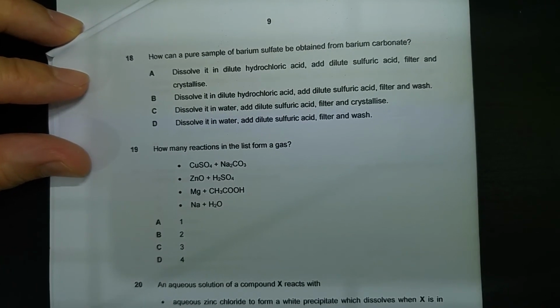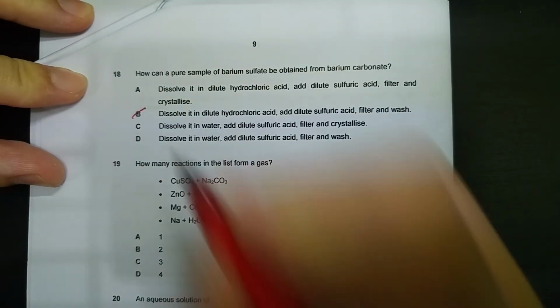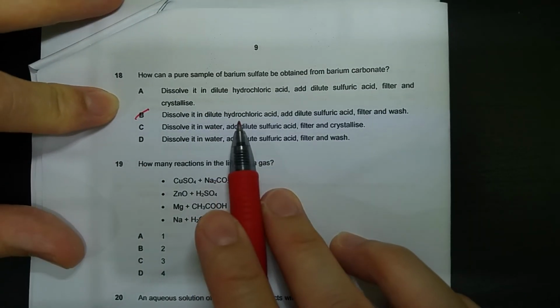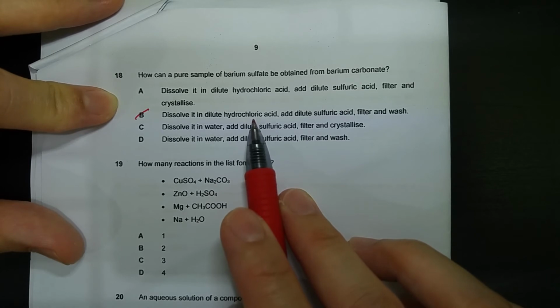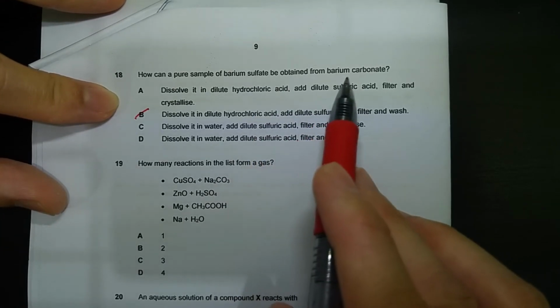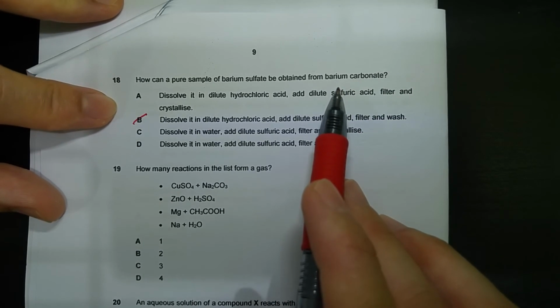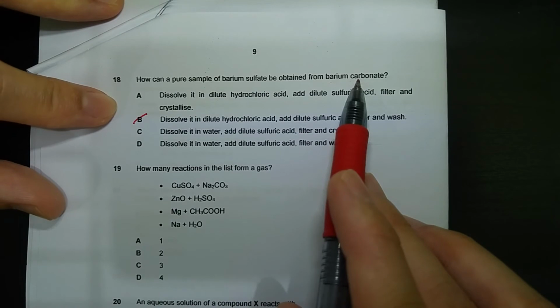Okay, how can a pure sample of barium sulfate be obtained from barium carbonate? This one, the answer is B. Why? You dissolve it in dilute hydrochloric acid. So you have to look at barium carbonate.